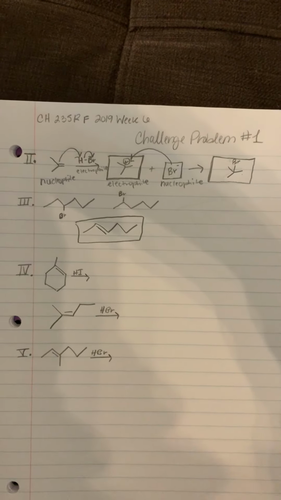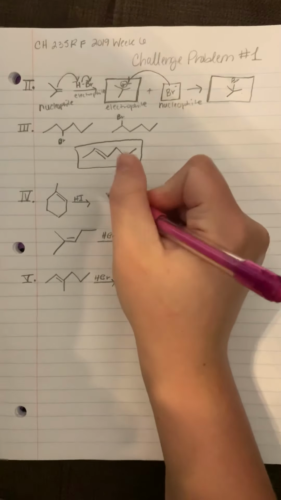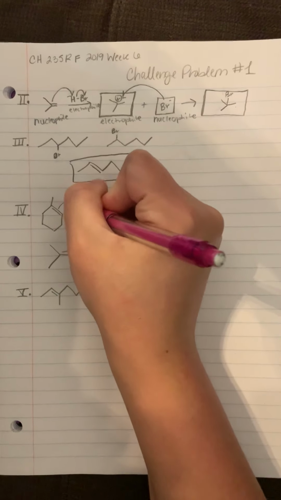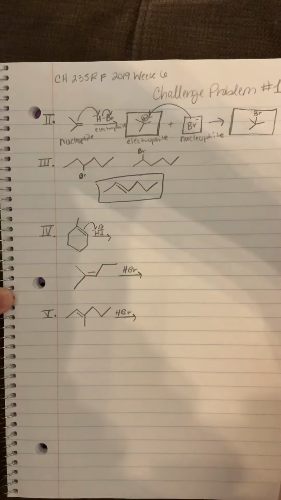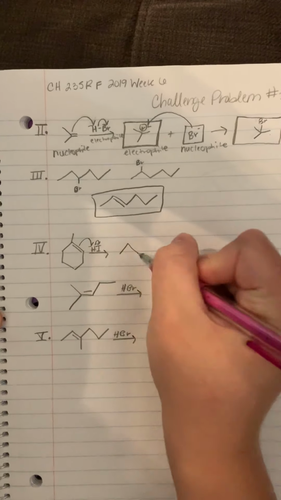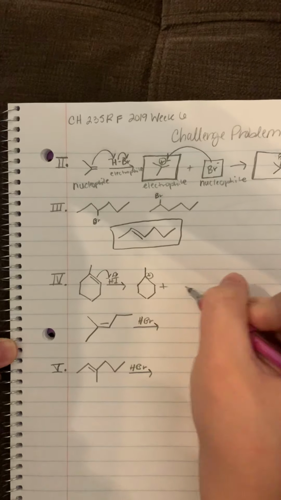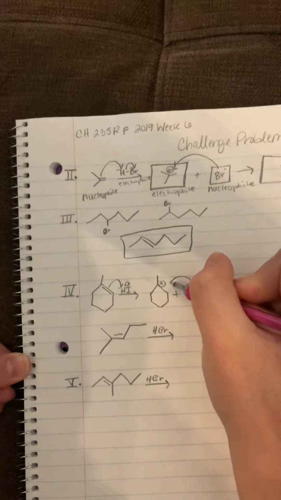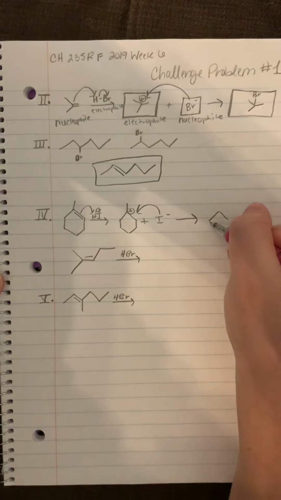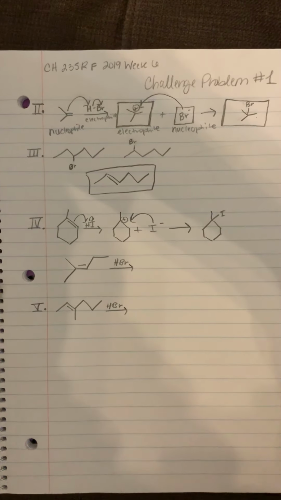Alright, and then for Roman numeral 4 it says give the mechanism and provide the products formed for each of the following reactions. Okay, so for this reaction right here, the electrons would come into the hydrogen, and the bond between the hydrogen and iodine would go to the iodine. And then you would get these two products. Alright, and then for the next reaction, the iodine would come in right here, and you would get that right there.